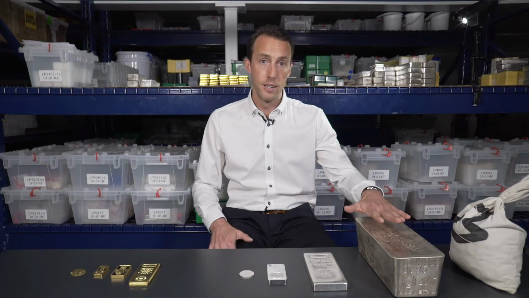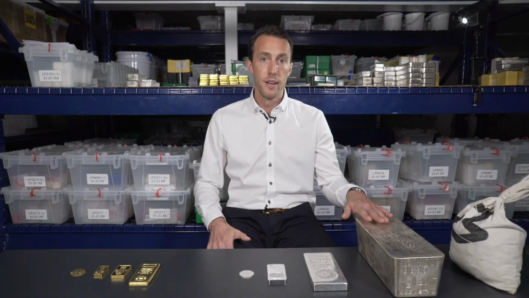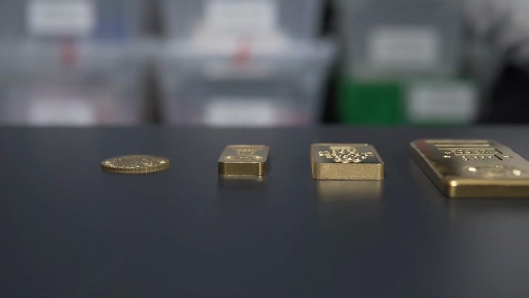The only time that you might run into a little bit of a challenge liquidating bars is with these large 1,000-ounce industrial bars, because the buyer may want to refine the bar before they purchase it if the bar has been outside of what we call the chain of integrity, or you cannot prove the history of that bar.